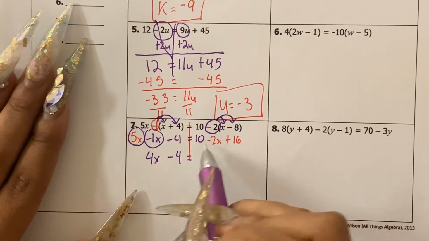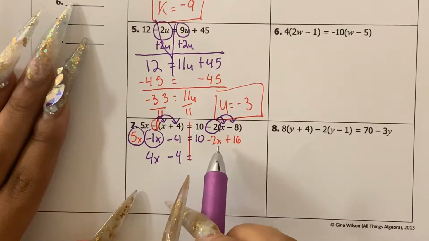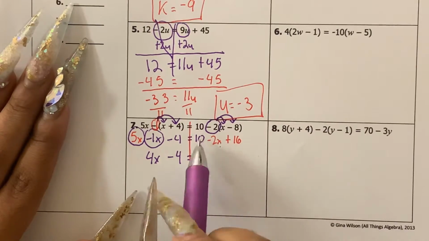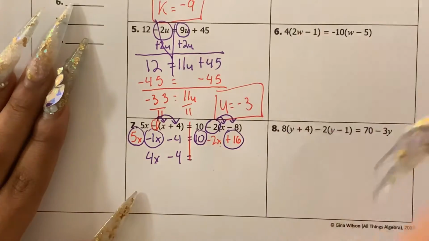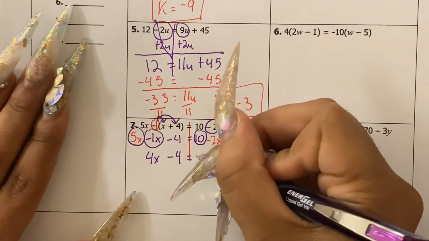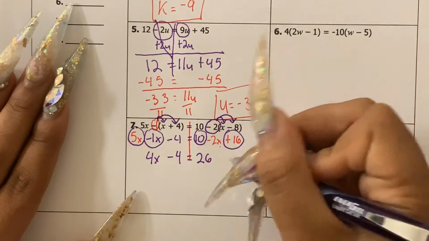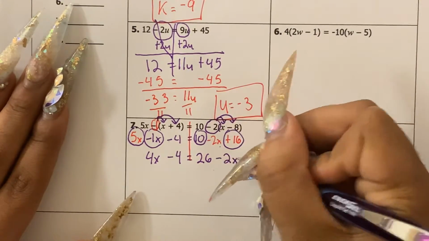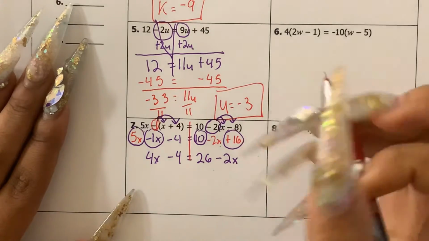Okay, look at this side. Is there anything that can be combined? Okay, I have one term with an x and I have 2 terms with no x. Well, these 2 terms that don't have an x, they're just regular numbers. They can be combined. What's 10 plus 16? 26 minus 2x. Okay, now we are going to move the variables to one side.